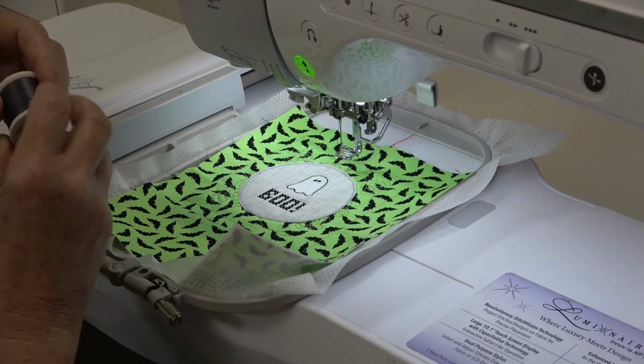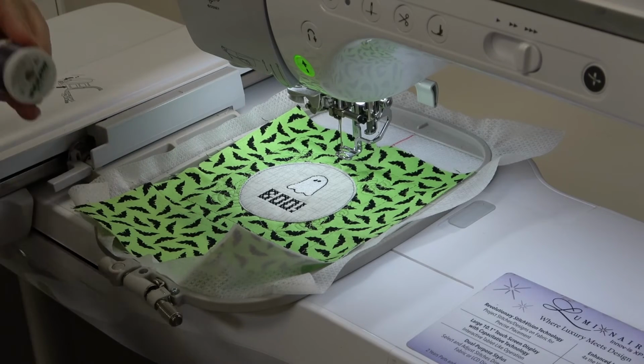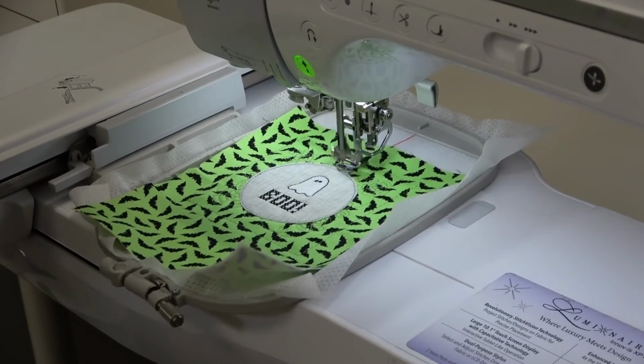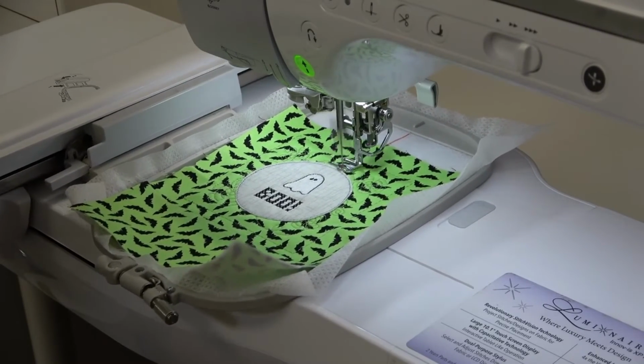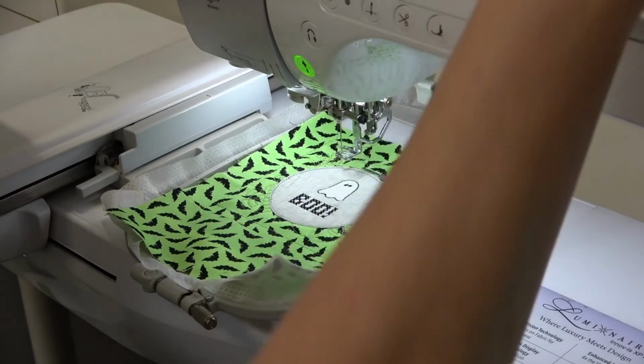Need a thread change to dark gray for the tightening screw on the top of the hoop. And a final thread color change for the outside of the hoop.